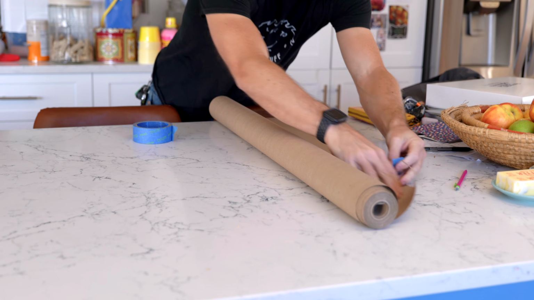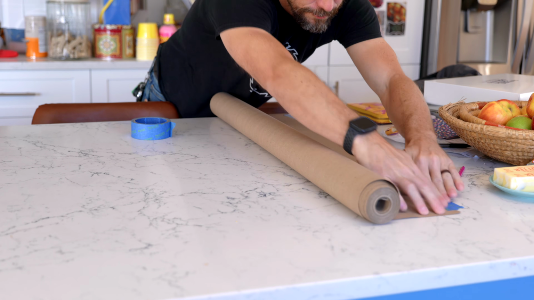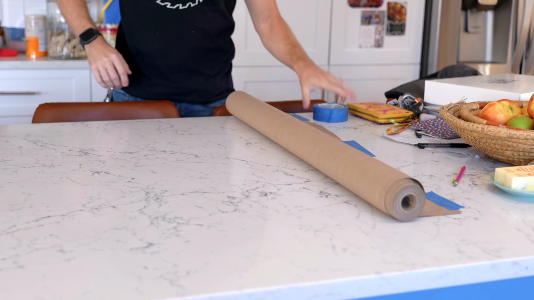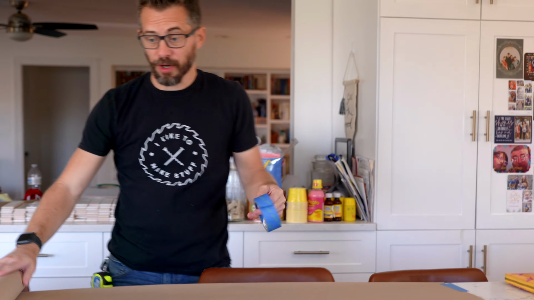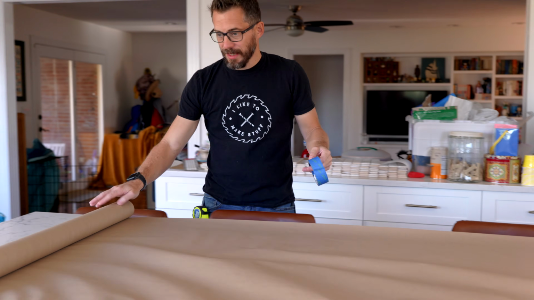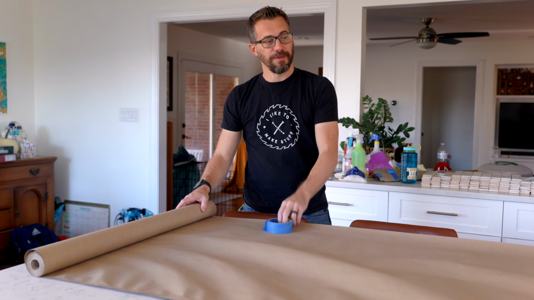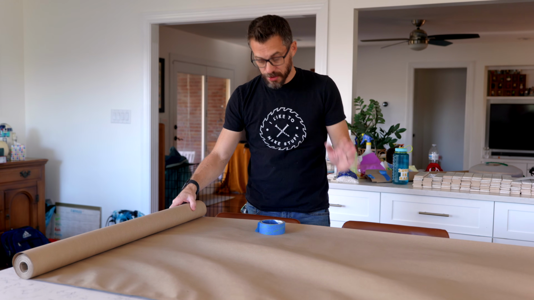But the good thing is we can lay this out full scale on a big piece of paper and use the tiles to lay them out so we can figure out the spacing and make it work with the items that are already mounted on the wall. So what we're going to do to lay this out full scale is I got a roll of craft paper. This stuff's really inexpensive. You can get it from any kind of art store or craft store. And I'm going to lay it out on our island. Obviously, if you don't have a surface this big, the floor would work just as well.